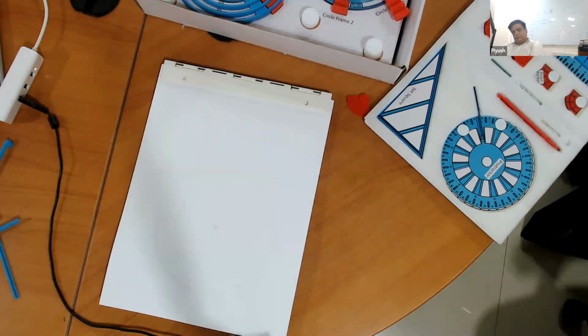So this is how a circle can be drawn. Up to this point, these are the common things required by every child, depending on the class, the standard and their experience with geometry. You can introduce one or more or all concepts. Once they are comfortable with this, then you can move towards actual constructions.